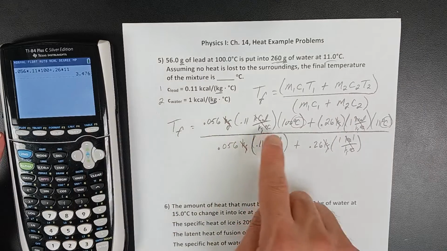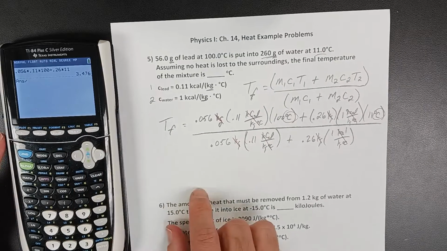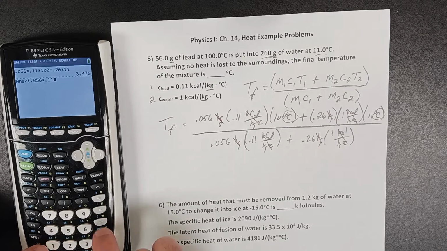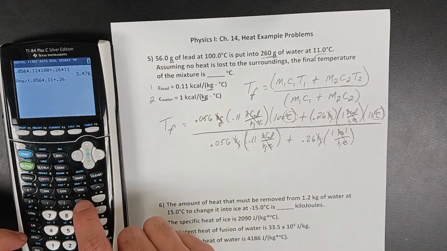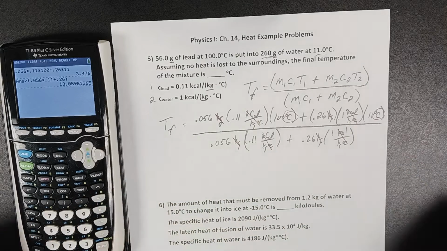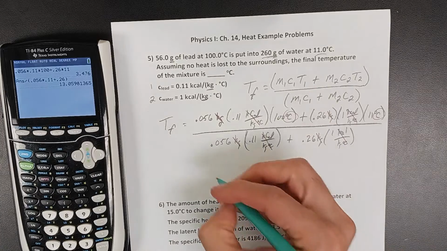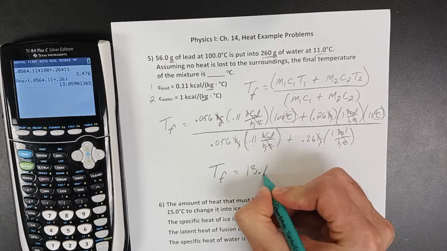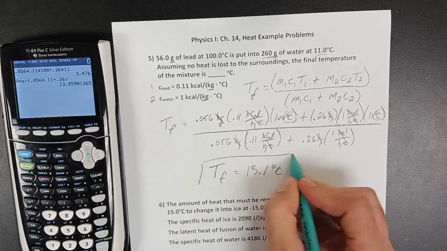All right, so we have our numerator. Now we're going to divide that by 0.056 times 0.11 plus the 0.26 times 1. And so we get a final temperature of 13.1 degrees Celsius.